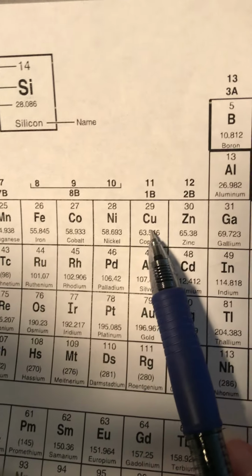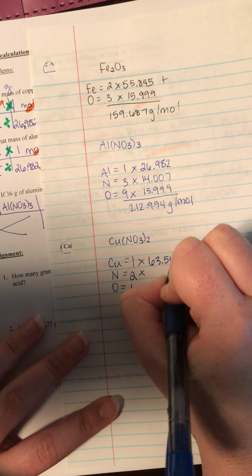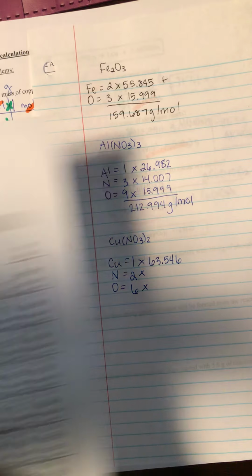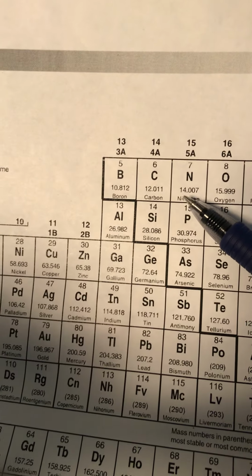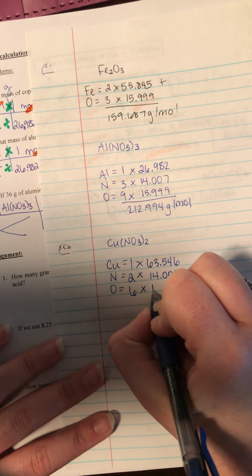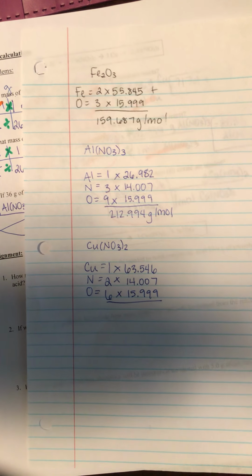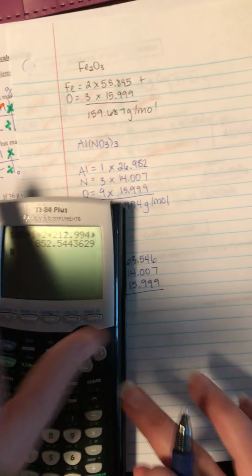All right, so the mass of Cu is 63.546. The mass of nitrogen is 14.007. And the mass of oxygen is 15.999. All right, so let's get a mass there.